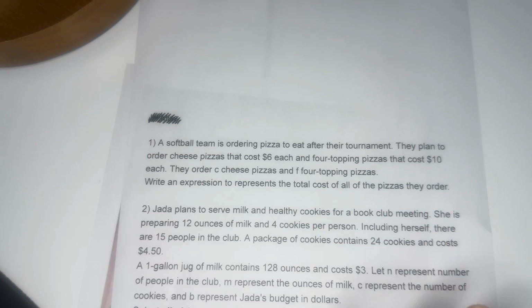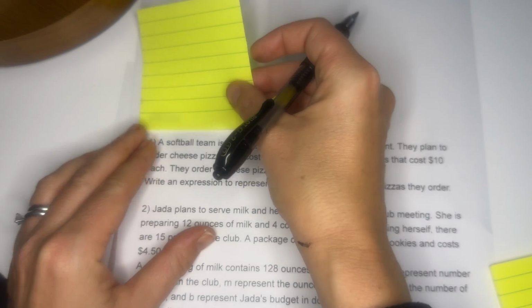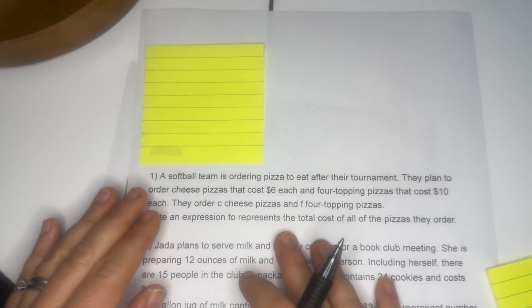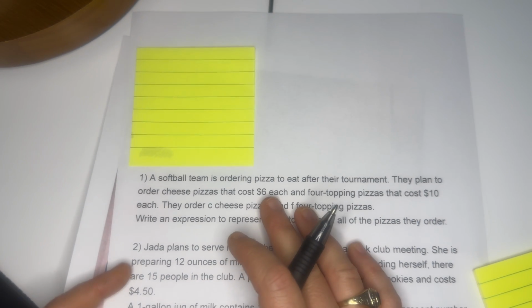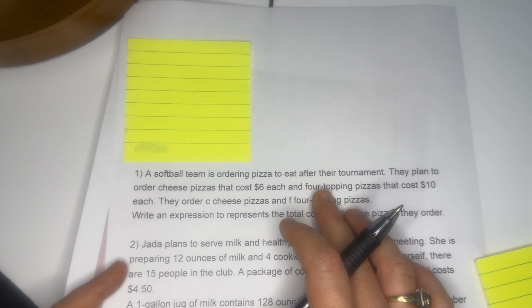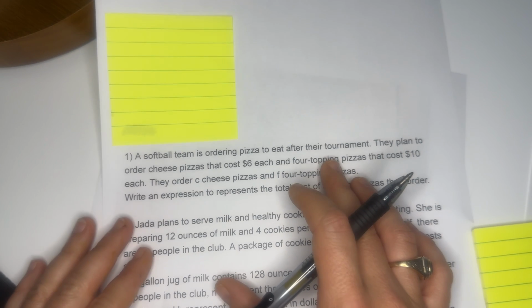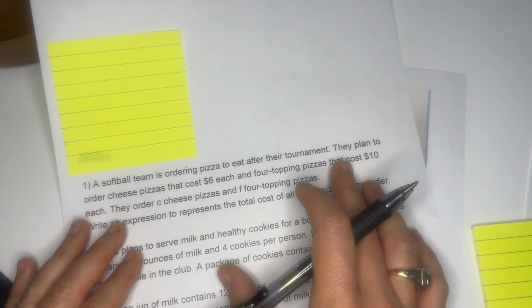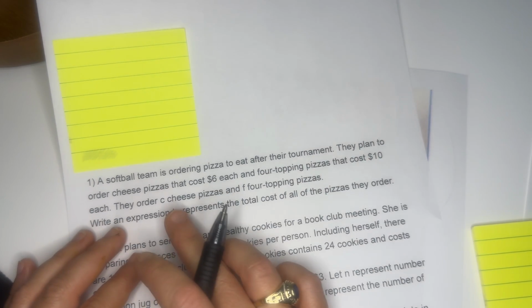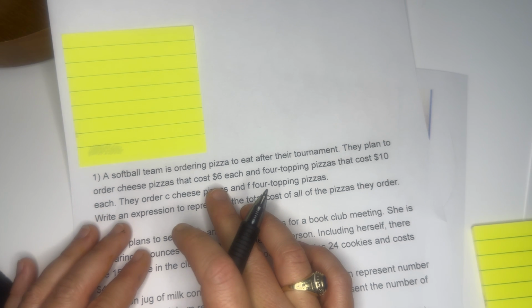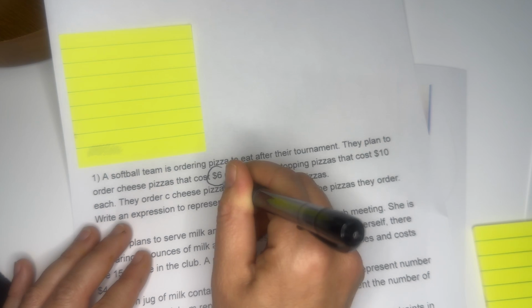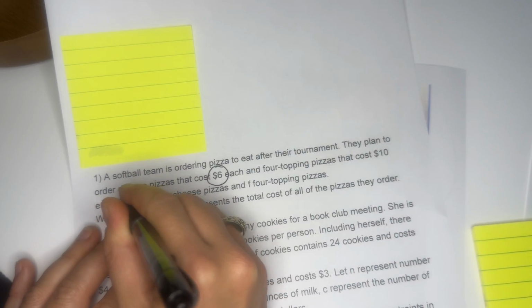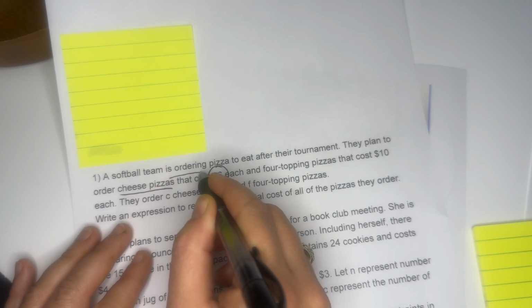Okay, so I can make notes right here. This is my first one. I'll solve my first one right here. A softball team is ordering pizza to eat after their tournament. Oh no, here comes my kids. They plan to order cheese pizza that costs $6. So this is important. Okay, so the cheese pizza is 6.